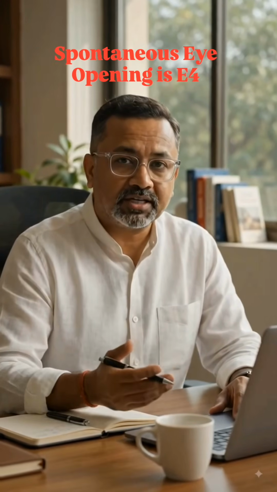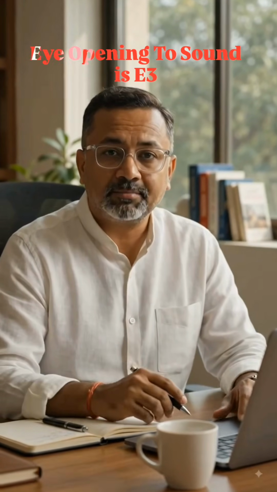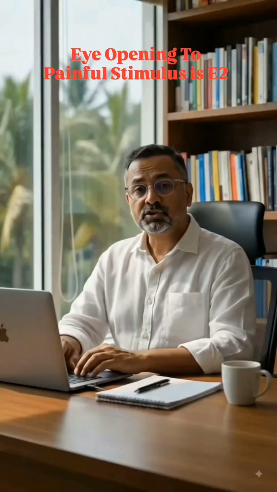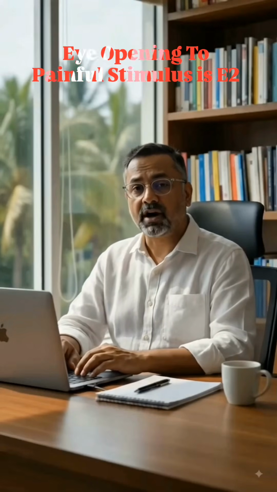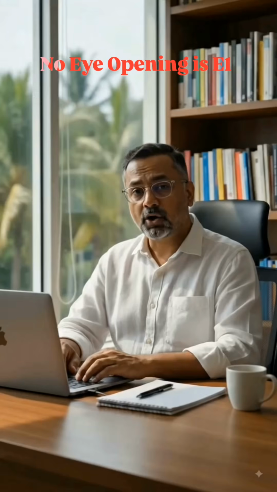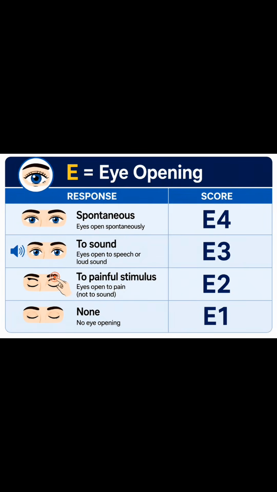First, assess eye-opening. If the patient's eyes are open spontaneously, the score is E4. If the patient opens their eyes when spoken to or when their name is called, the score is E3. If there is no response to voice, but the patient opens their eyes to an appropriate painful stimulus, the score is E2. If there is no eye opening, the score is E1.